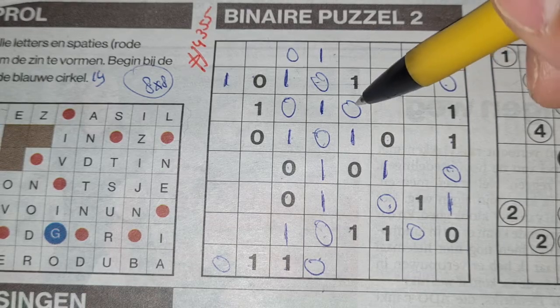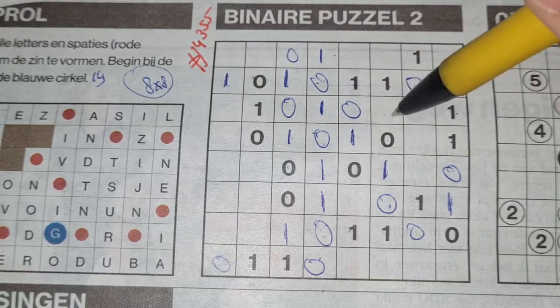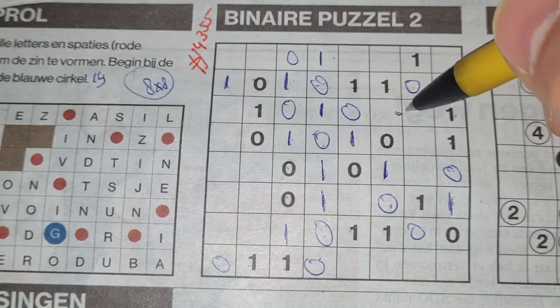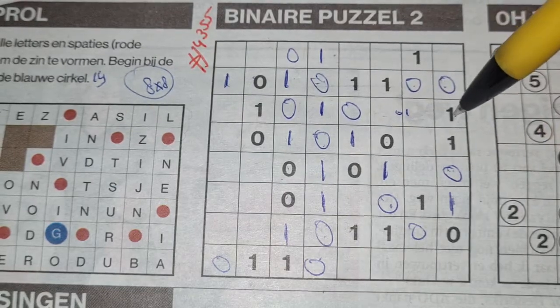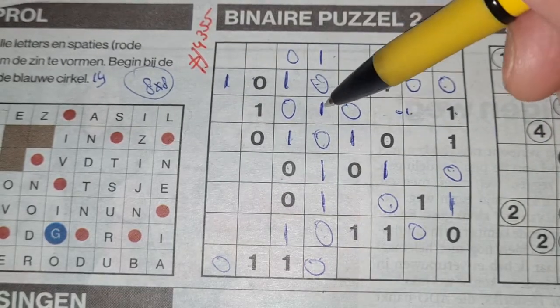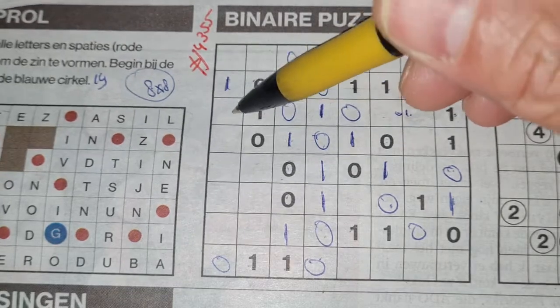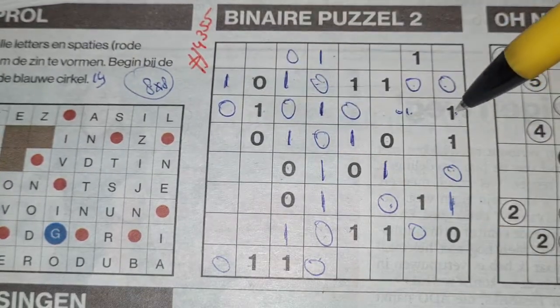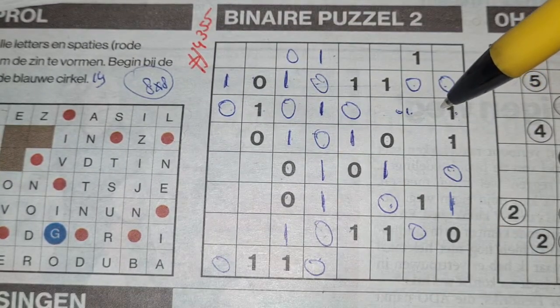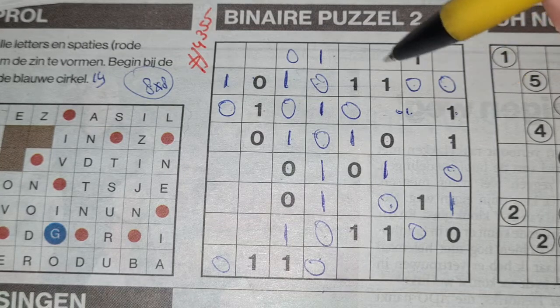Well, I know between an O and a 1 with 2 empty boxes between, there's always an O and a 1 there. So we have the first one, the second one, the third one, the fourth one. So this box should be an O. Okay.